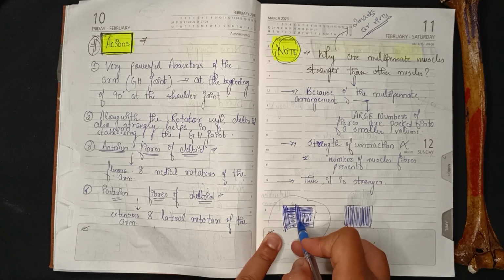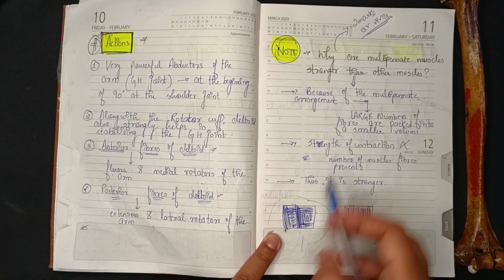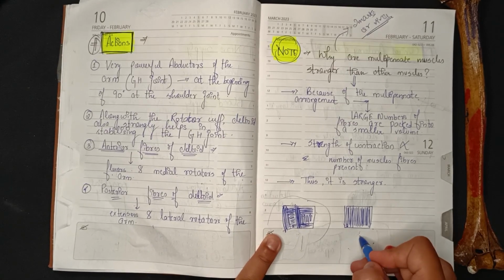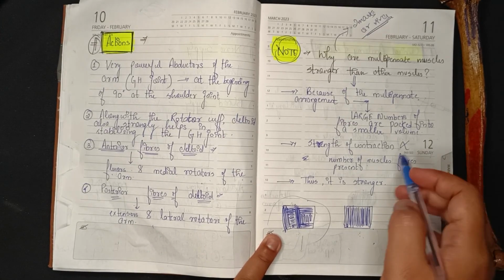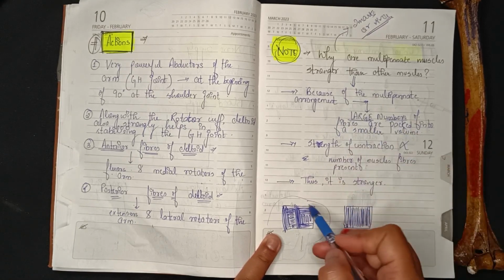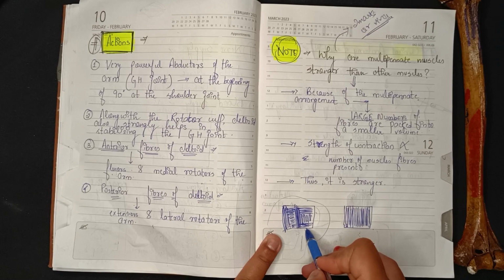So what happens is, this is multipennate and this is bipennate or unipennate. Unipennate you can take this because it has one type of fiber. A large number of fibers are packed into a smaller volume.